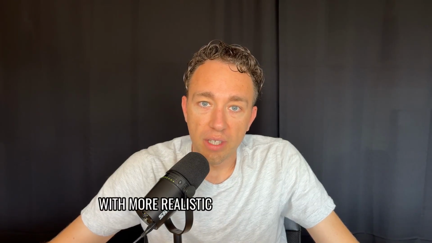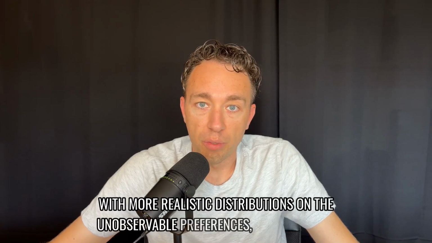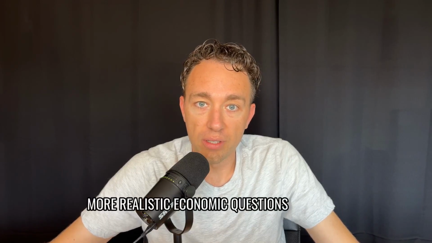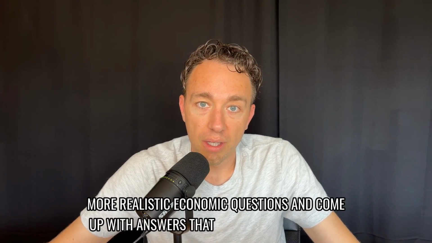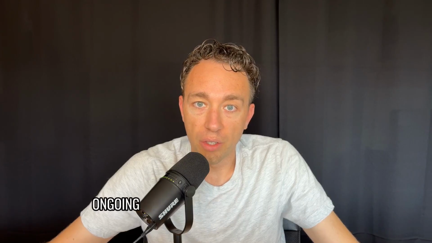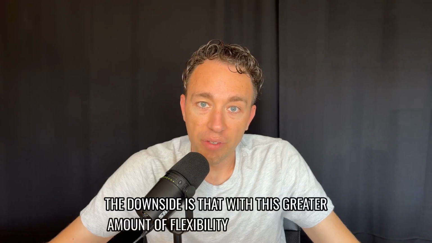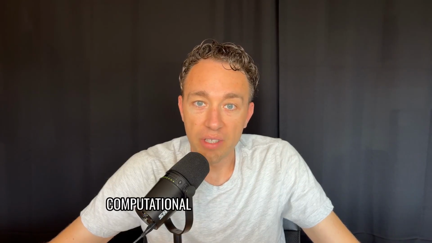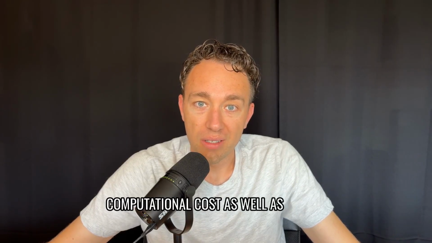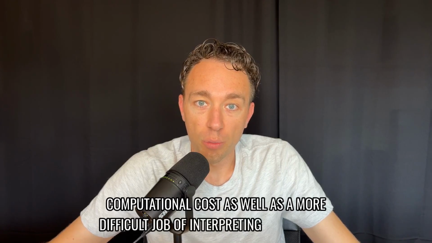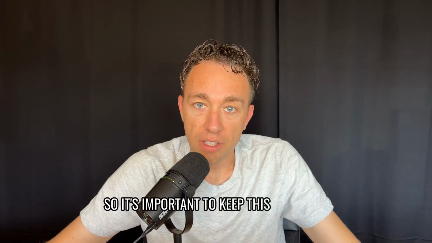With more realistic distributions on the unobservable preferences, we can tackle more realistic economic questions and come up with answers that are more pertinent to ongoing policy discussions and make more realistic predictions. The downside is that with this greater amount of flexibility comes a greater computational cost, as well as a more difficult job of interpreting the results. So it's important to keep this trade-off in mind.